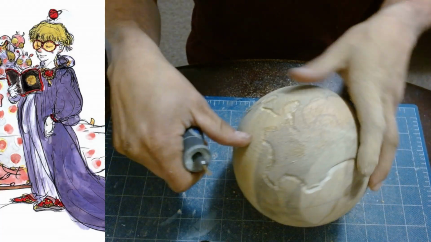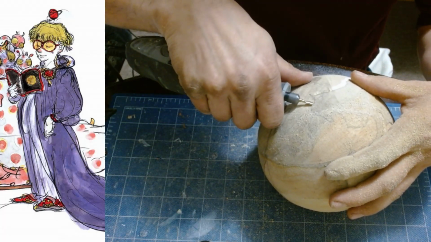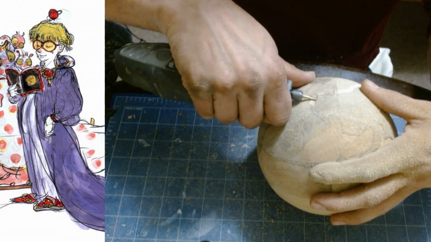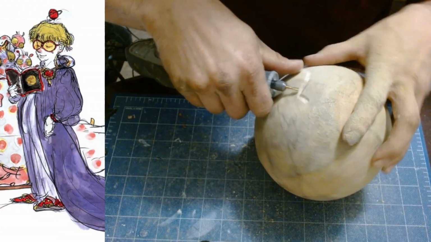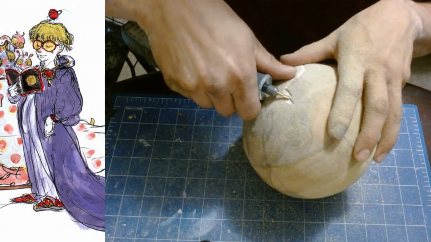Okay, so we're getting around. It's already starting to read actually pretty okay. It doesn't take much to get things to read well.